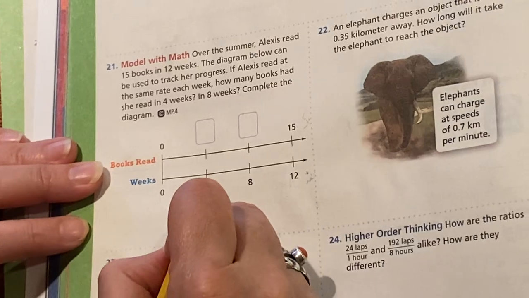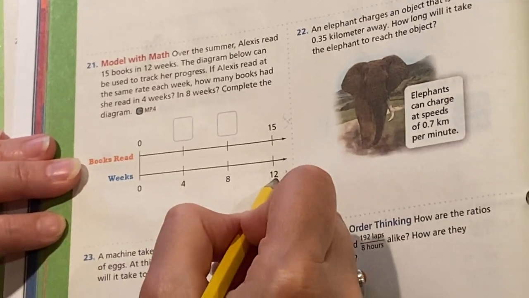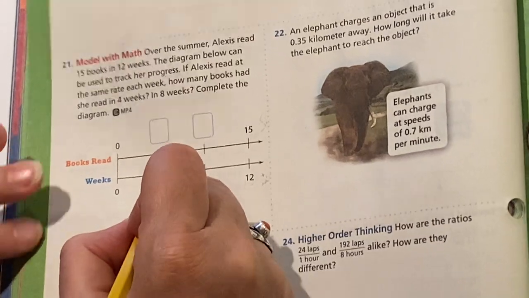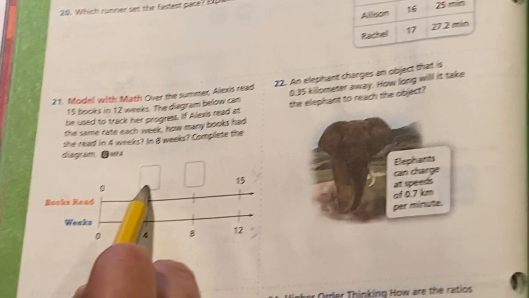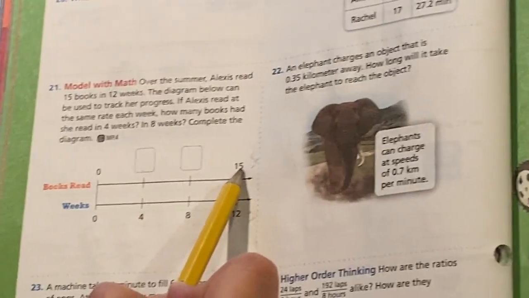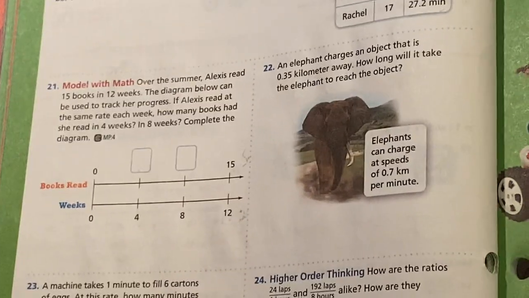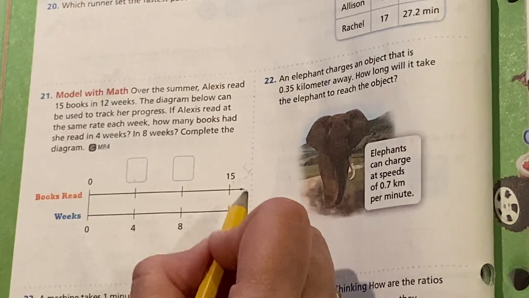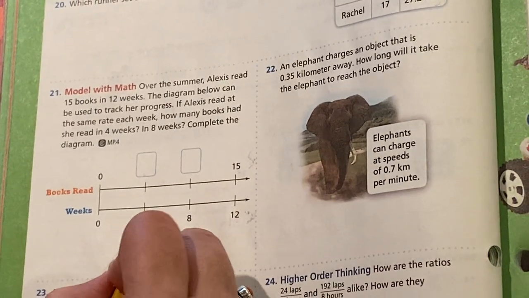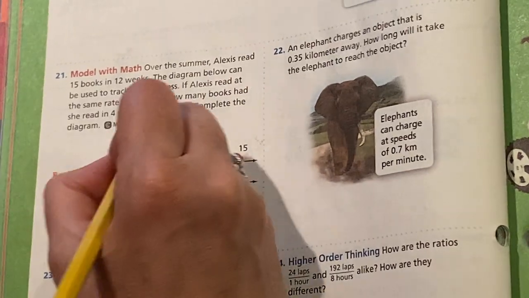So 4 is 1/3 of 12, right? So that means that she ought to be able to read 1/3 of 15 in 4 weeks. Because if you divide 4 by 3 and 15 by 3, you'll end up with 4 weeks and 5 books.